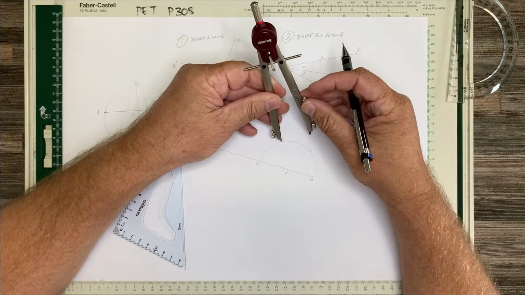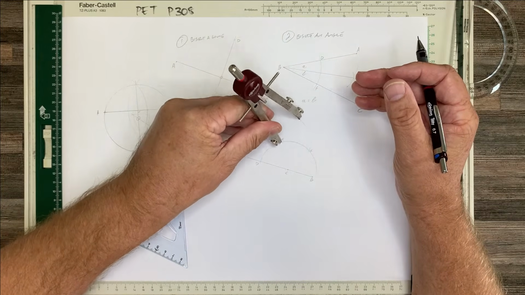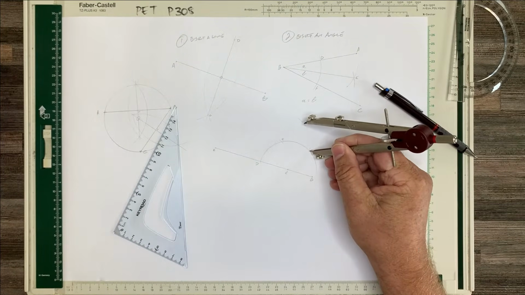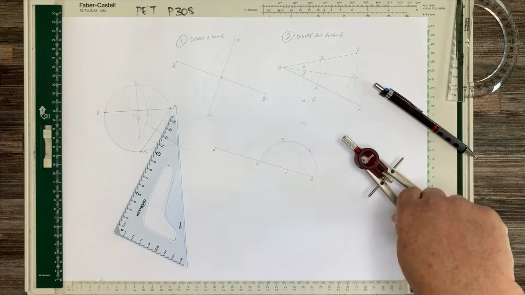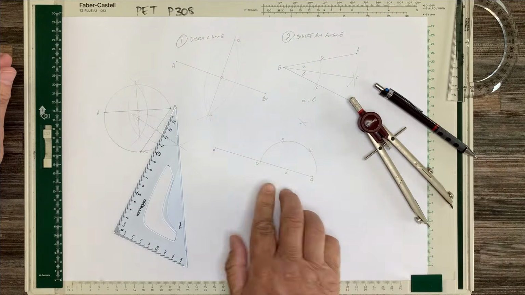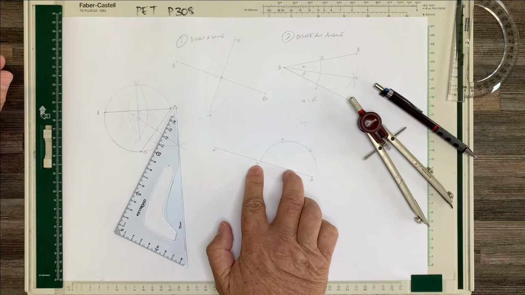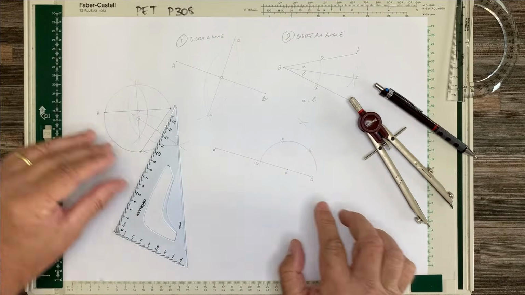Now we can place our compass on E and draw an arc above E and F from both sides. So there's F, an arc from both sides. You see, I didn't change my radius on my compass from C to D, so that distance, all of those are all the same as CD.